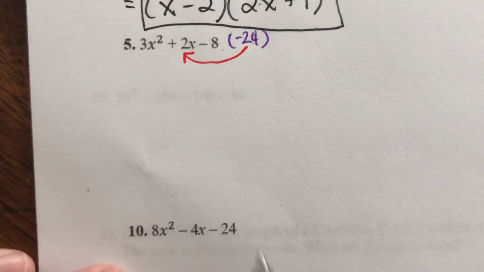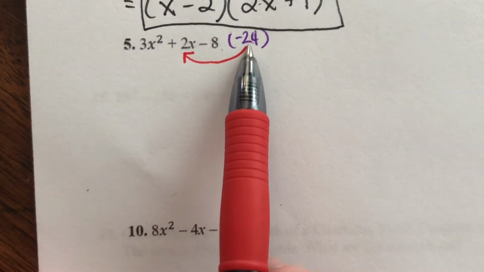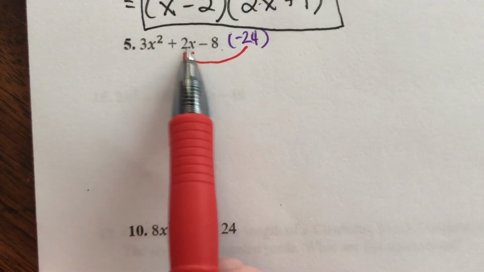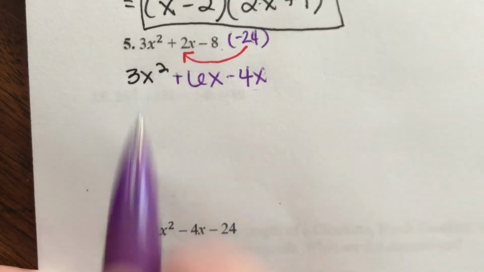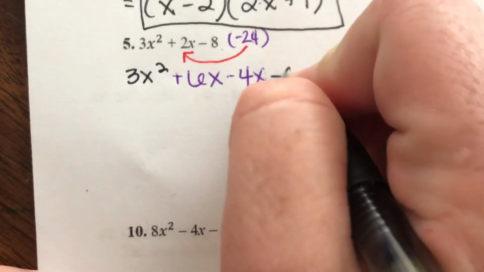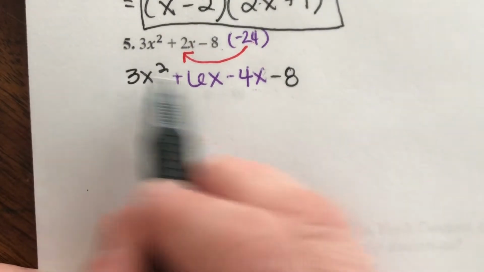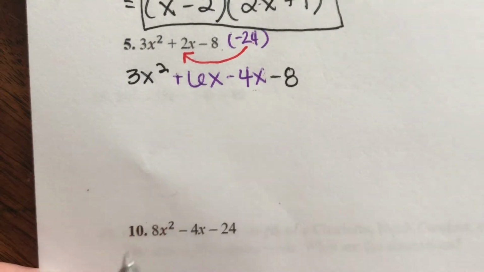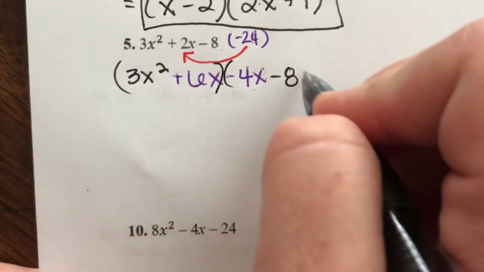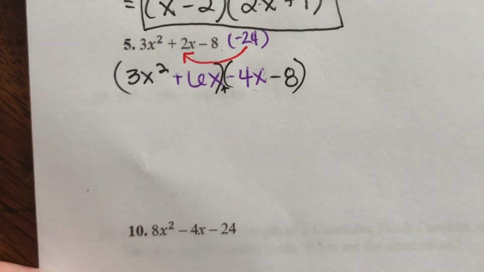The numbers I'm going to use are +6 and -4. So I'm going to have 3x squared plus 6x minus 4x, because that is still equal to +2x, and then minus 8, right? So this is the same thing as this. I've just separated out this middle term into 2 terms. Now I want to group, so I'm going to group these guys and these guys, and remember there's really a little plus sign in between here.